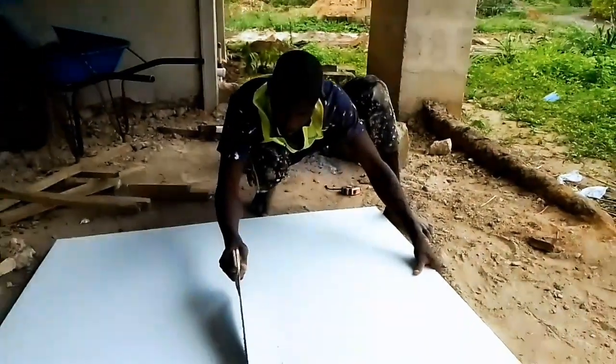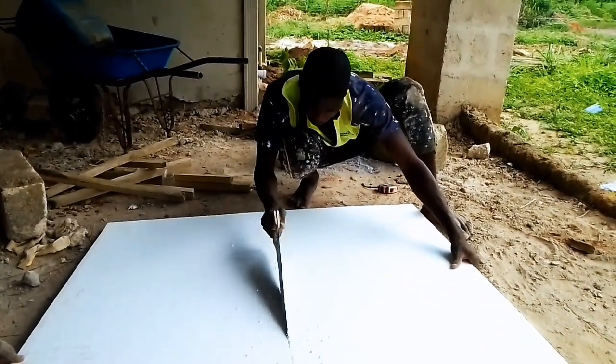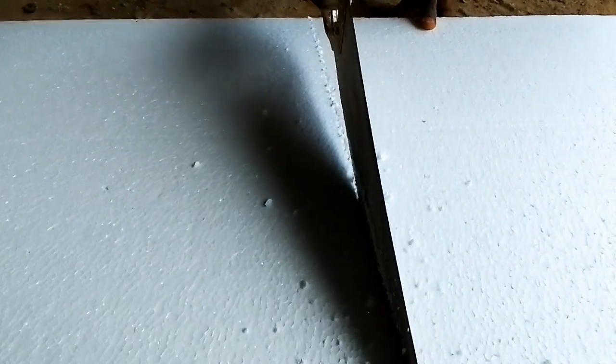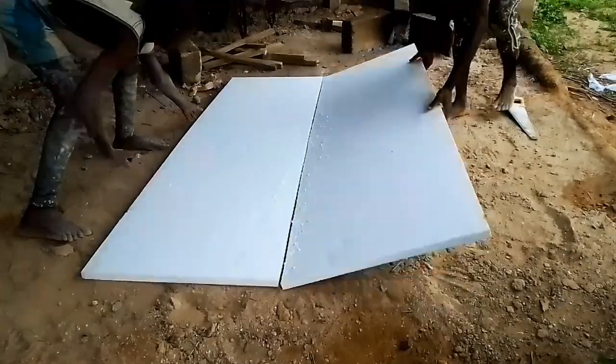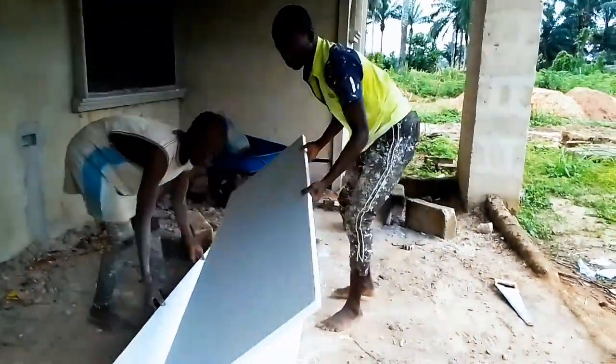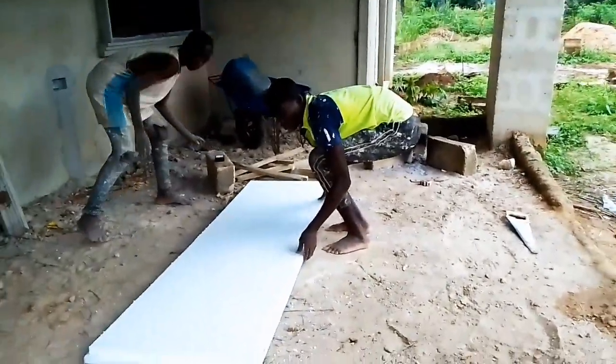So with polystyrene ceiling, your saw has to be straight. If not, it will give you issues. You must make sure that the saw is placed upright, very straight. Your saw must be straight, and then continue to cut it. Don't try to break it because the material is light. If you try to break it like that, you are going to spoil that material.